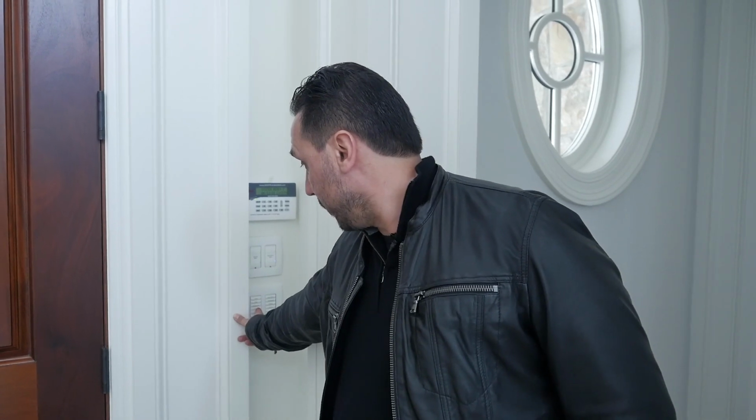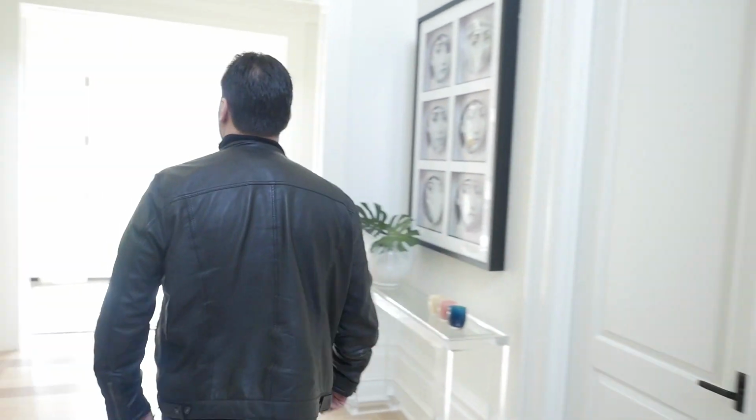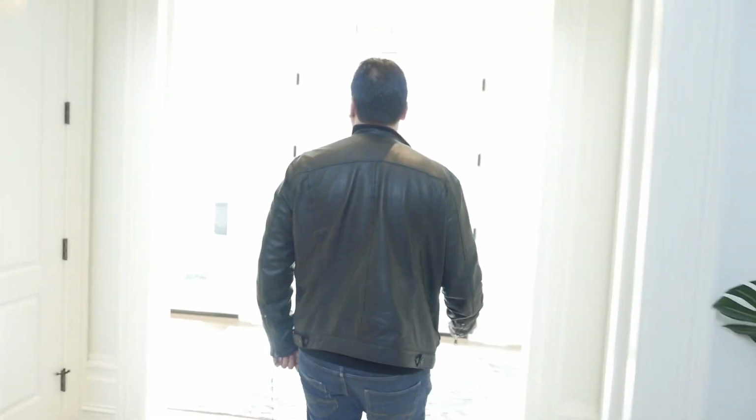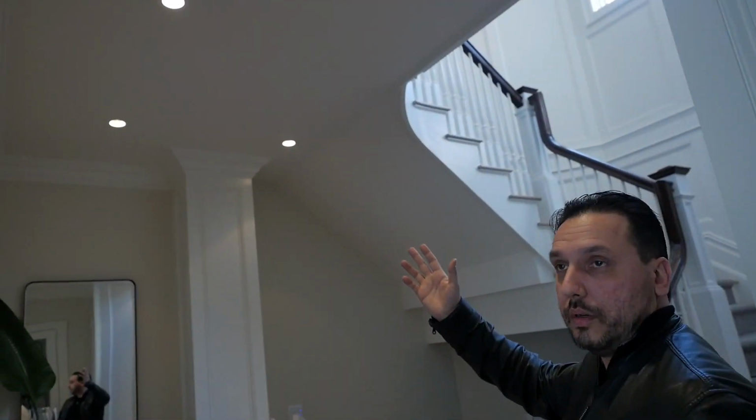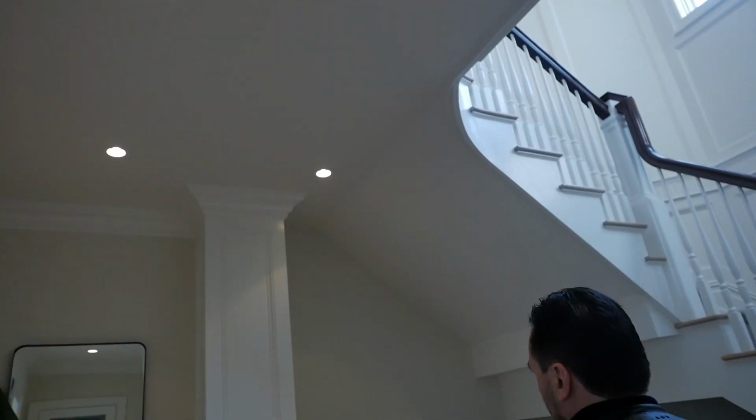I'm going to go ahead and press the path button, and I just turned on the hallways, and we're going to go and start walking. As you can see, this hallway has turned on, and this hallway has turned on, and the staircase. So we're going to go to the basement.